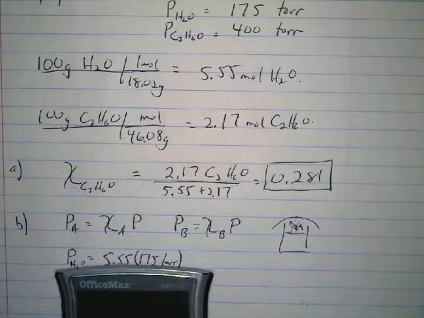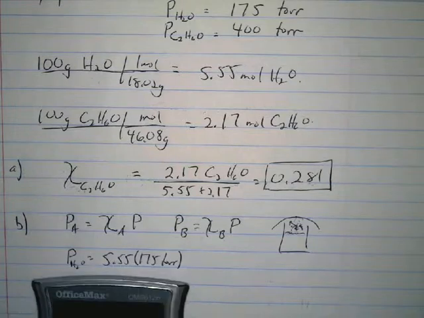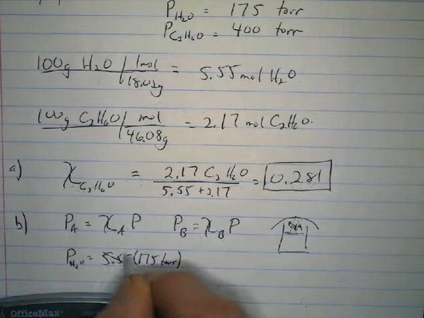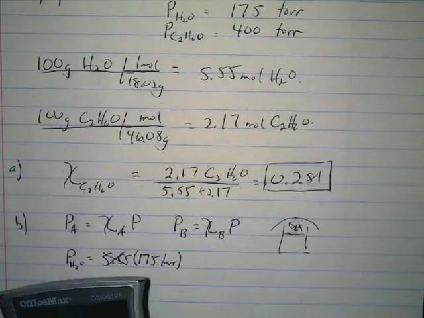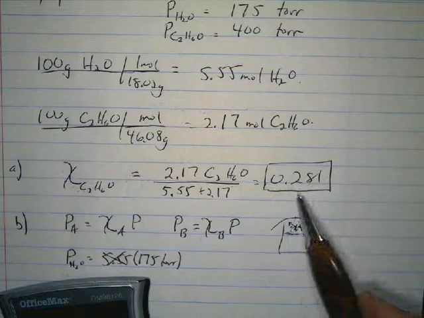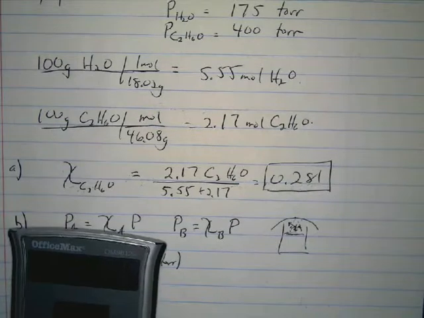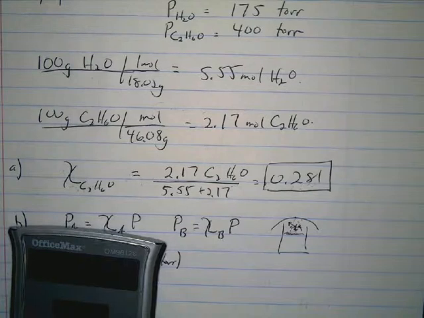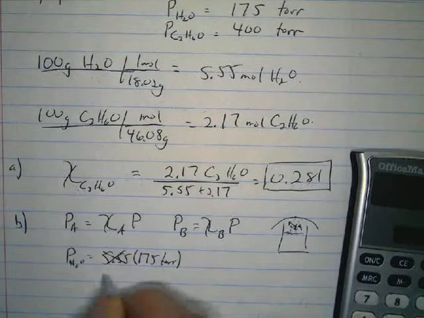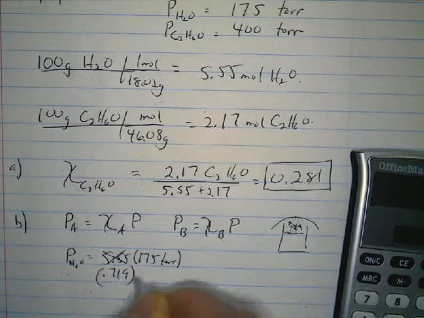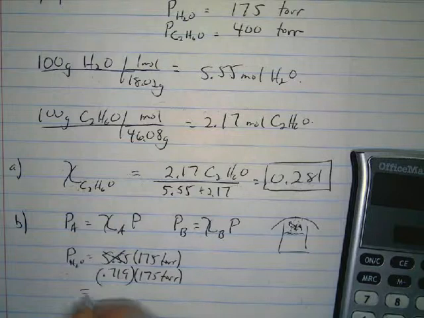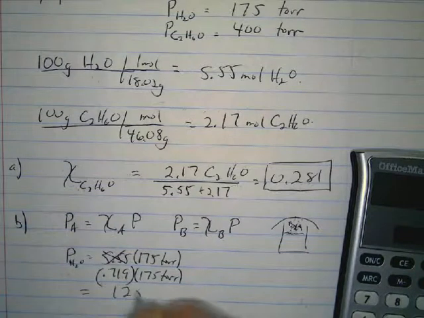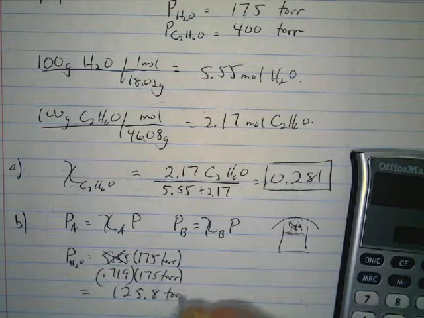I'm sorry, I haven't found the mole fraction of the water yet. The mole fraction of the water is not 5.55. The mole fraction of the water is 1 minus 0.281. Remember that the mole fractions always add up to 1. So that number is 0.719. So this is 0.719 times the quantity 175 torr. Remember, that's the vapor pressure of water at 63.5 degrees. So this number turns out to be 125.8 torr.